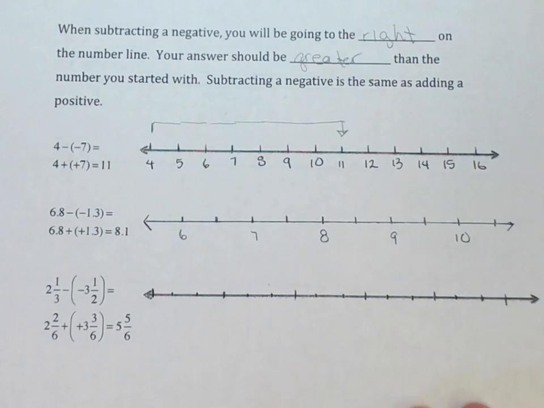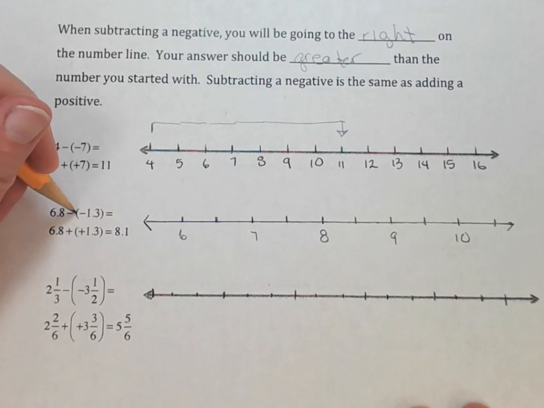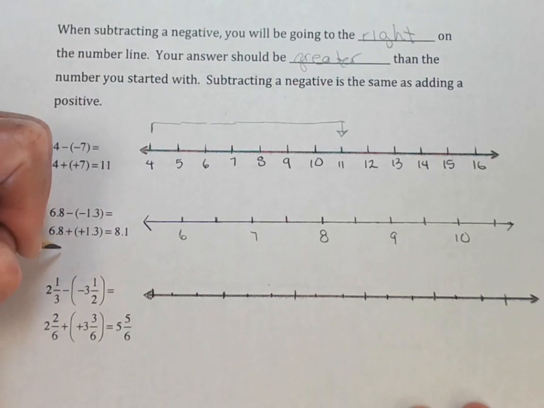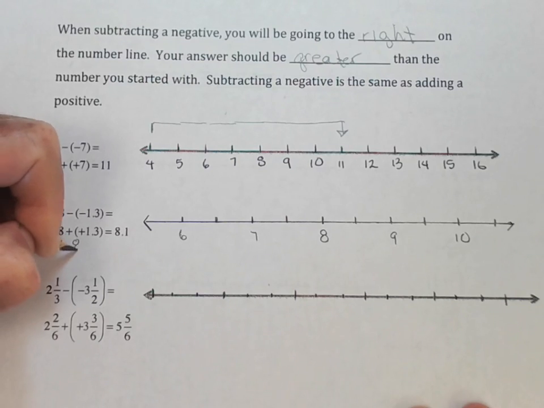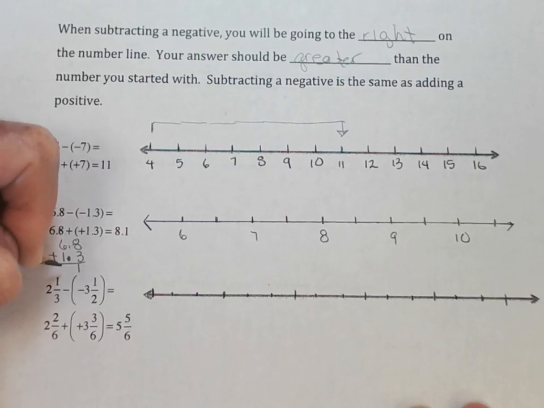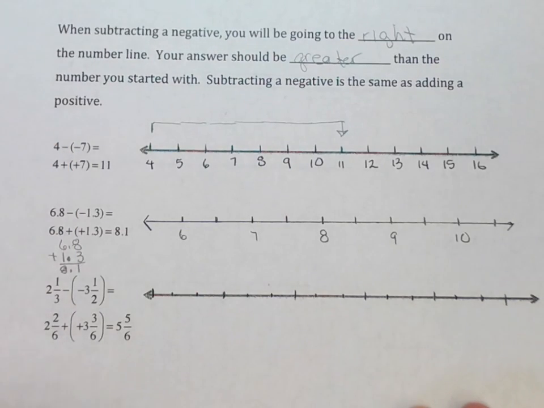Next one, a decimal. 6.8 minus negative 1.3, subtraction changes to addition, negative changes to a positive. Don't forget to line up your decimal points. So if we did this down here, it'd be 6.8 plus 1.3. We get 11, carry 1, 8.1.